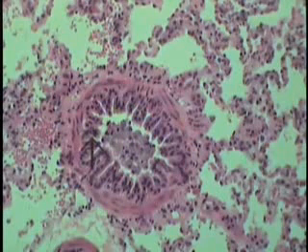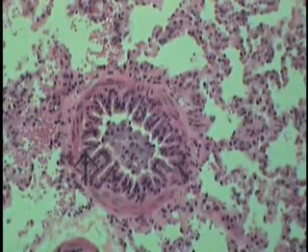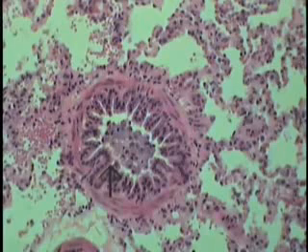Goblet cells at this point probably aren't present. There should be a few ciliated cells, and at this point a specialized cell known as the Clara cell should begin to make its appearance.